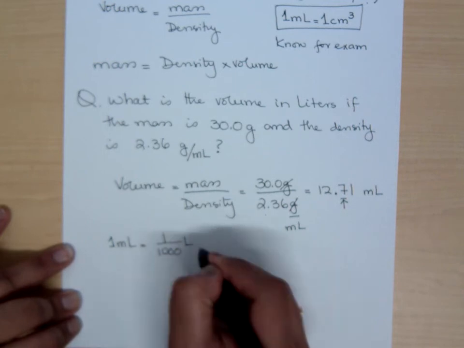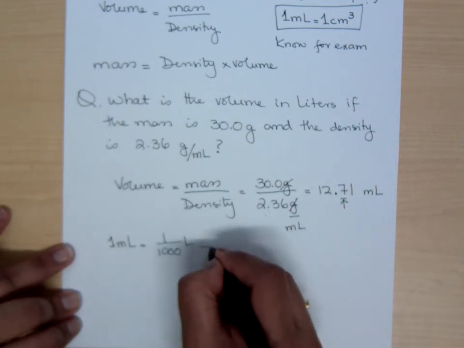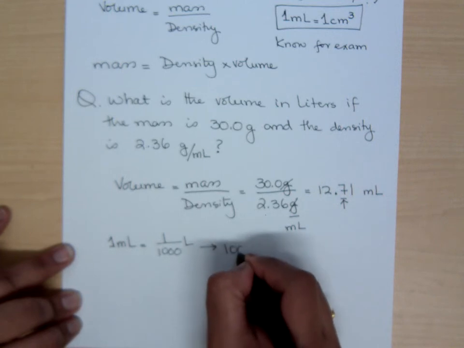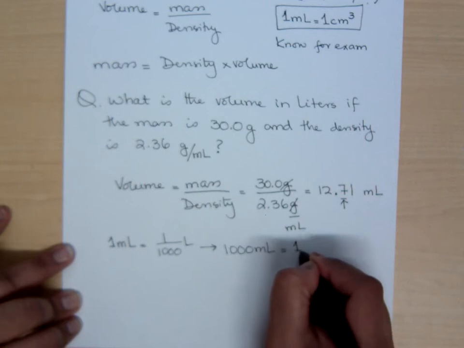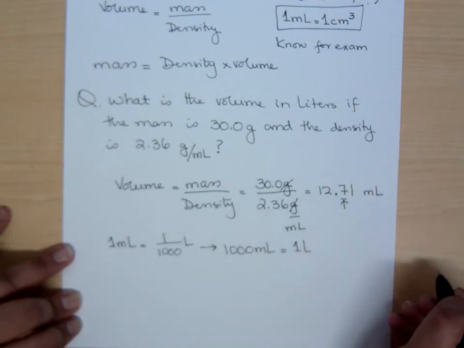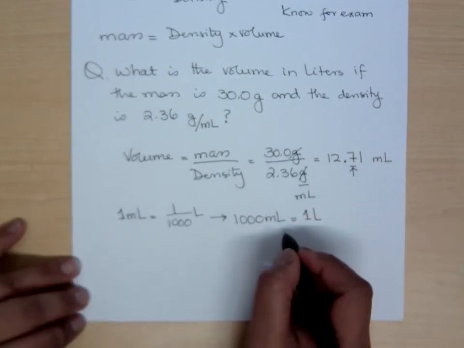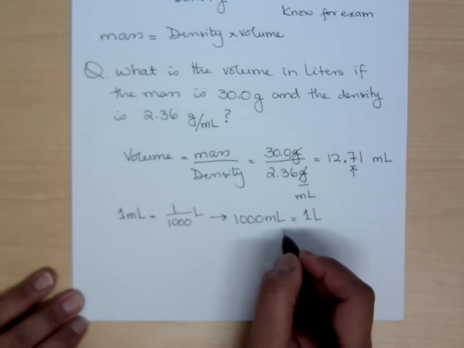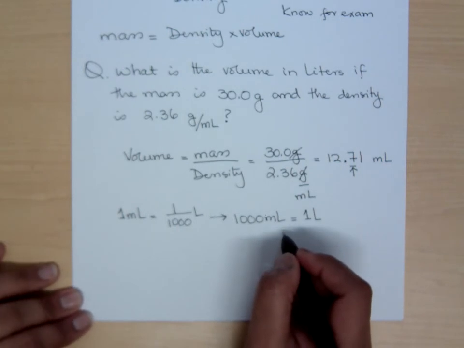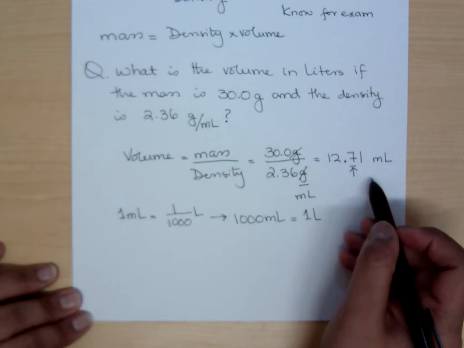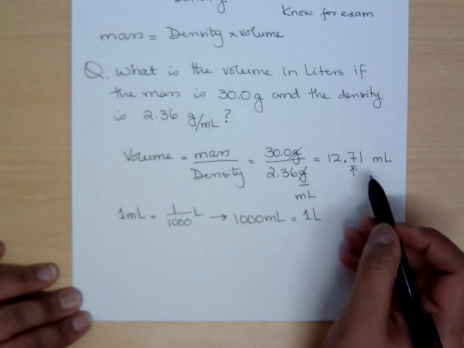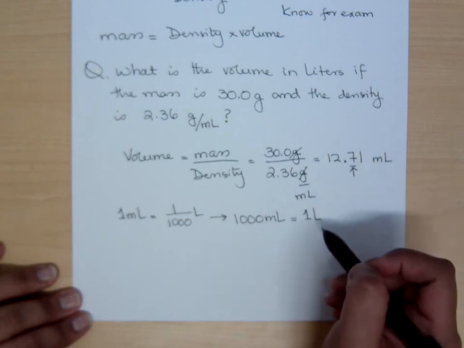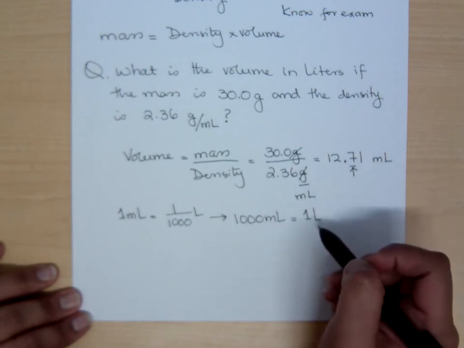You could also write this as 1,000 milliliters are equal to 1 liter. So when I use this information as a conversion factor, it will change exactly the same way as in my previous unit conversion questions. We are going to change the milliliter to liter. So liter is required, milliliter is given.